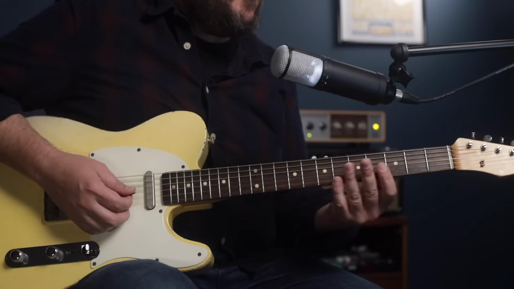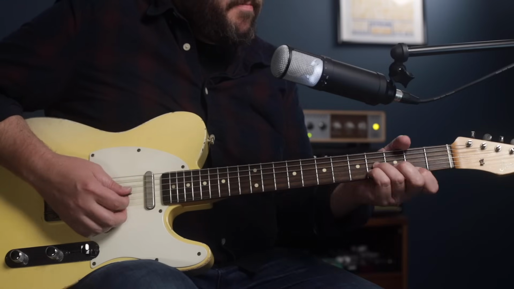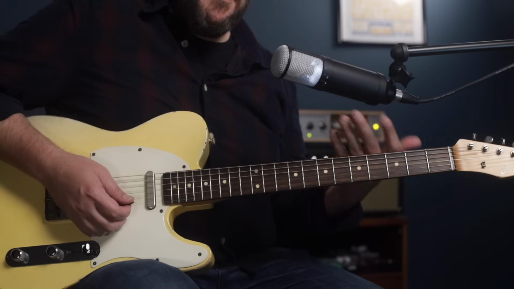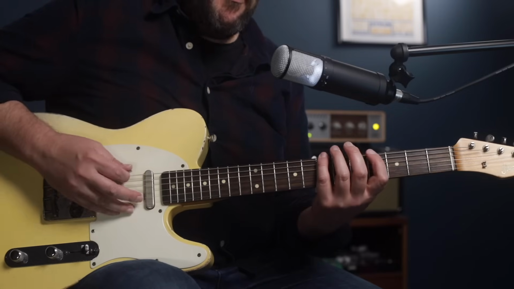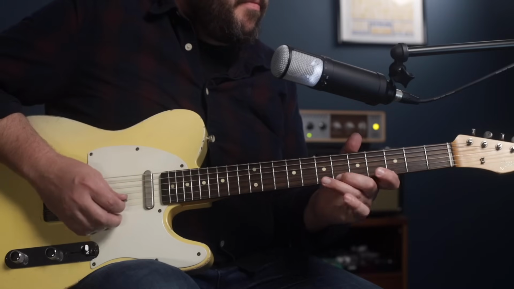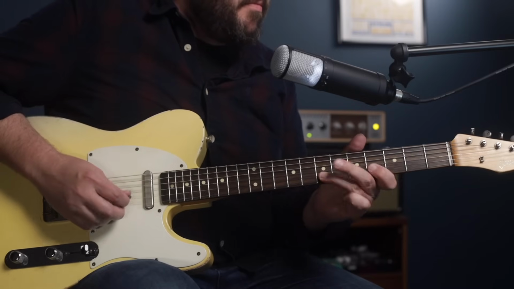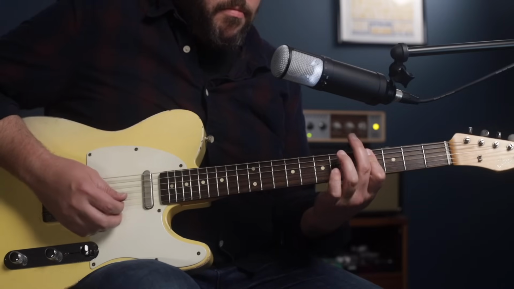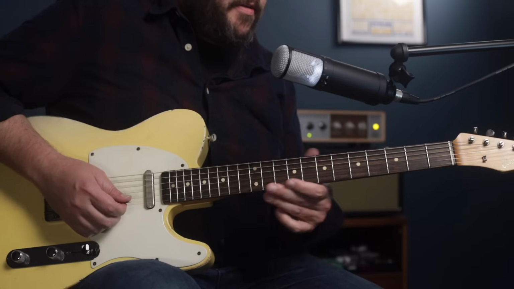We can also use our triad shapes, as well as single note lines from the B major scale. We can tie all these things together.